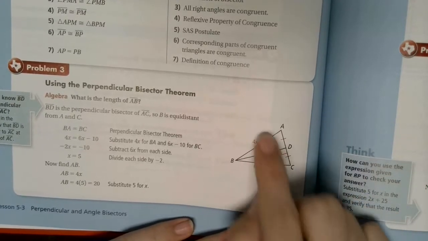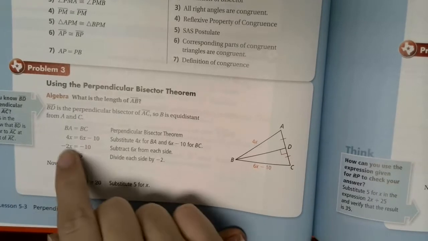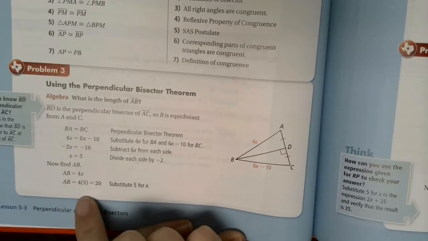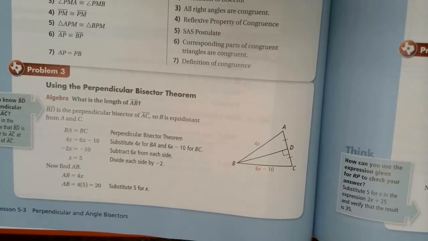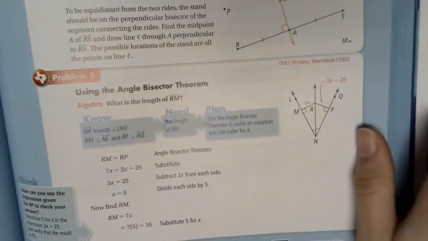So I know that these are equal. So I set them equal to each other. I solve for x. I plug it back in. So that one's very simple. And a lot of these are that same way.